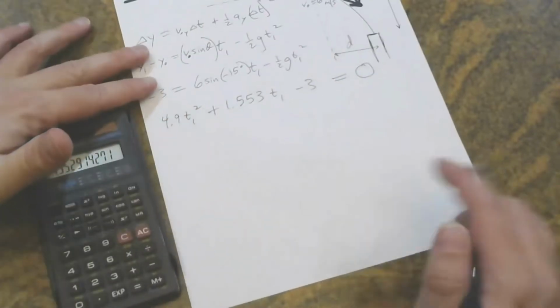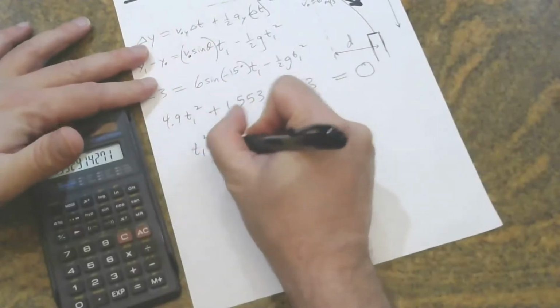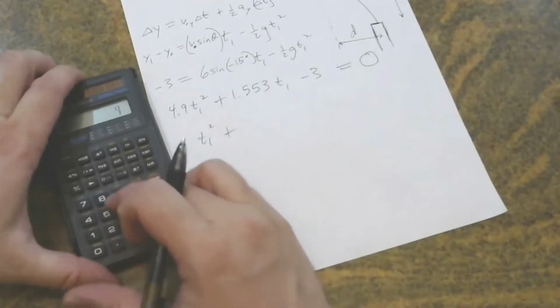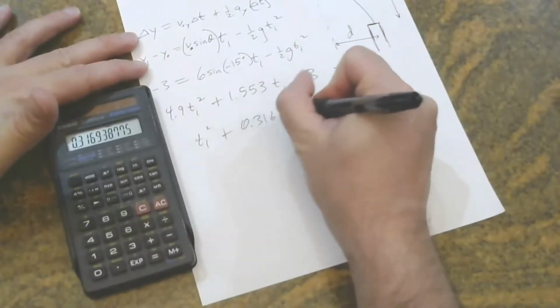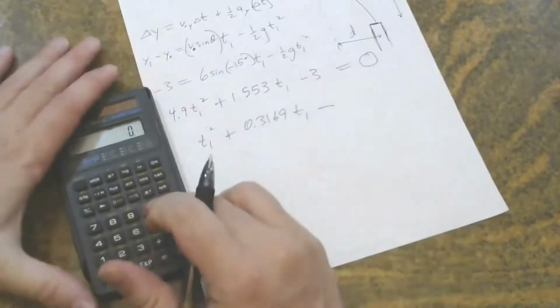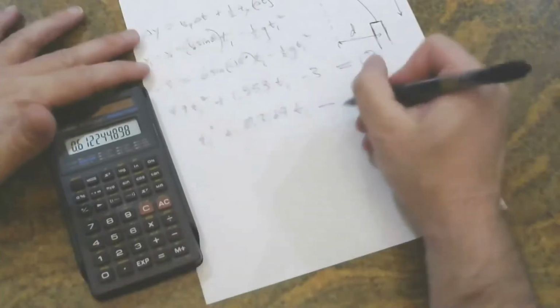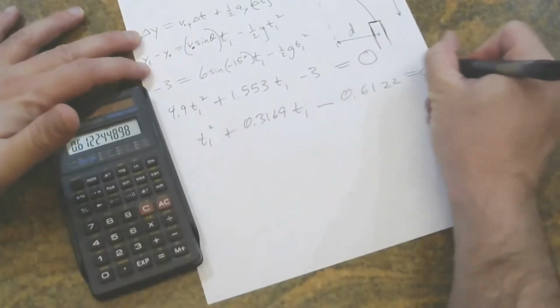So maybe it would be best to divide the whole thing first by 4.9. t1 squared plus, what's 1.553 divided by 4.9? Okay, 0.3169 t1 minus 3 divided by 4.9, 0.6122. That's got to equal 0.